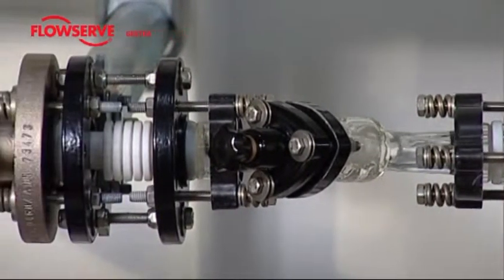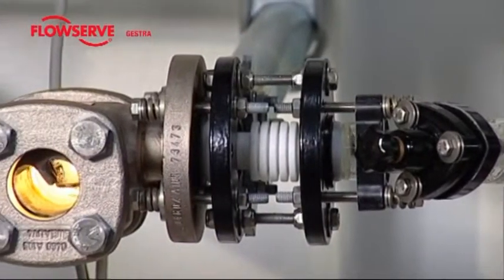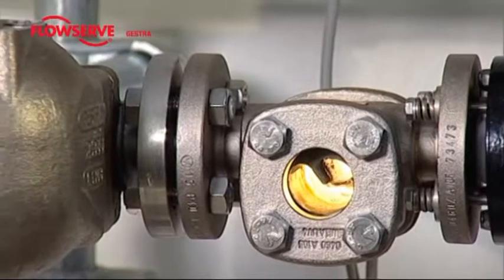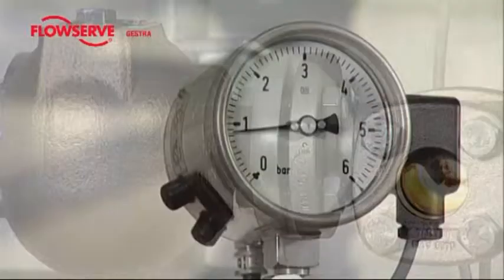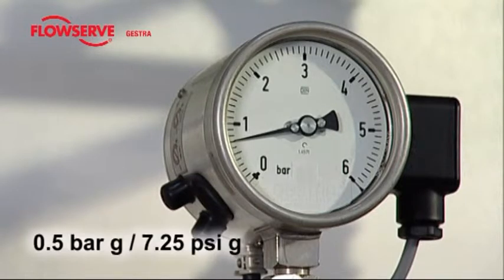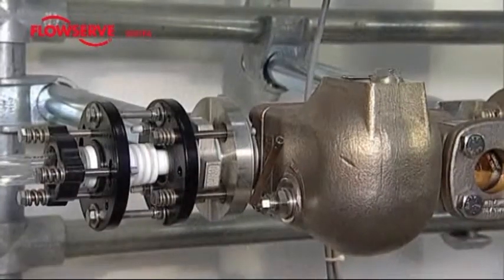Even if the amount of condensate varies or the operating pressure is changed, the float trap is able to discharge the condensate over a large control range without any banking up. To demonstrate this, the operating pressure is now reduced to 0.5 bar G with a constant flow of cooling water.